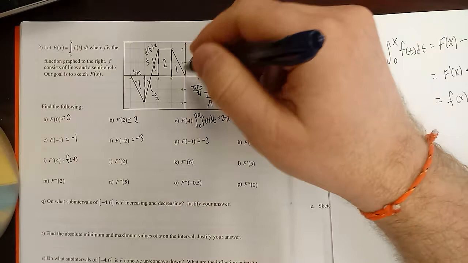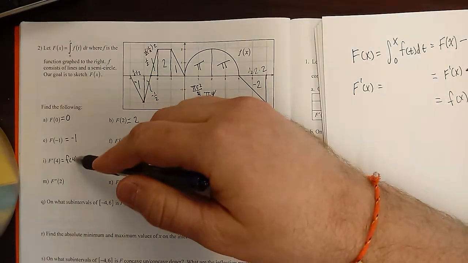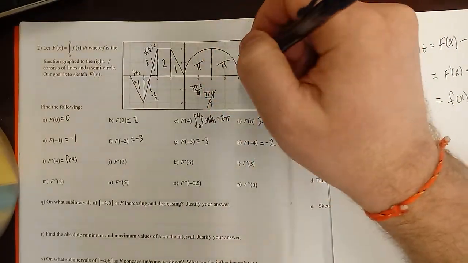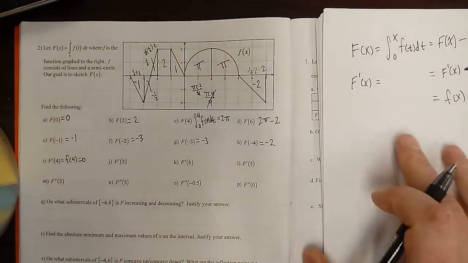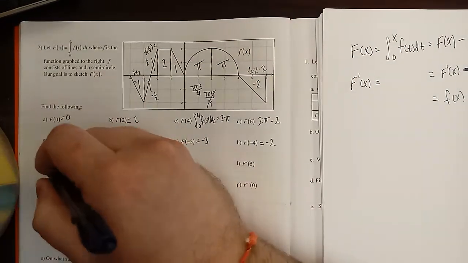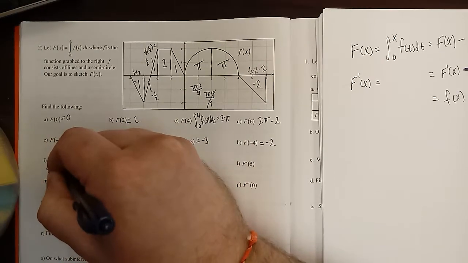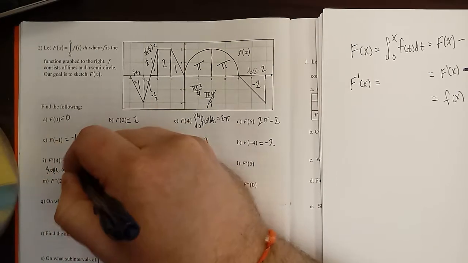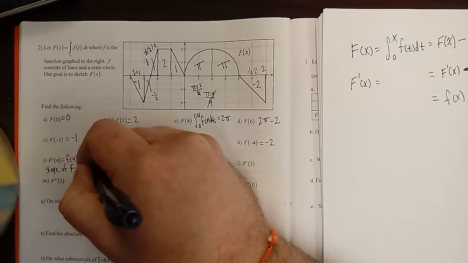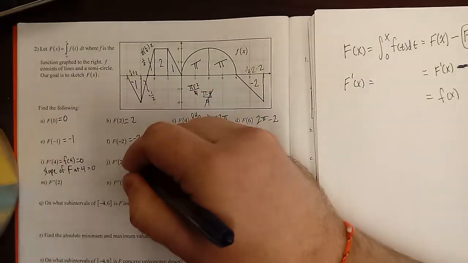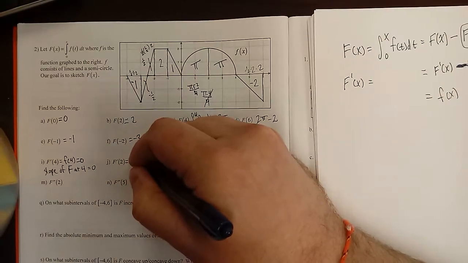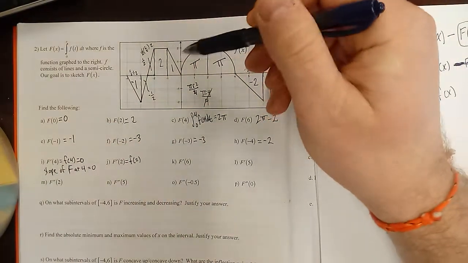So I just go to little f and I go, hey, what's the y value of little f at 4? Well, let's see, it's 0. Oh, so now I know something about this: the slope of big F at 4 is 0. What about F prime of 2? That means little f of x at 2. Let's see.